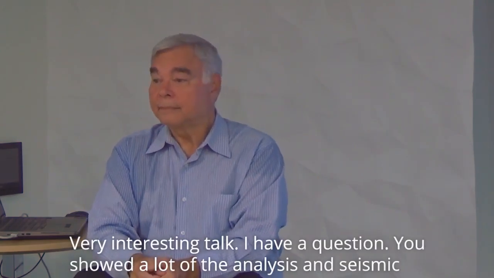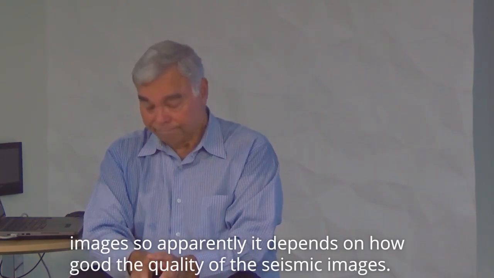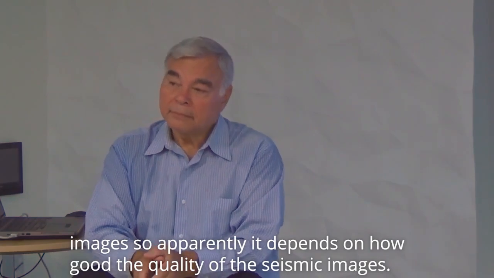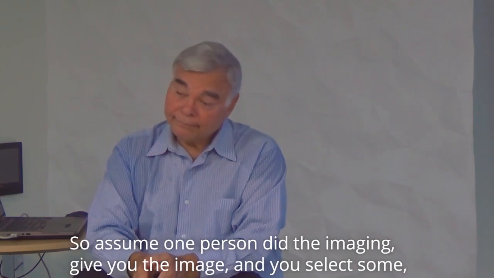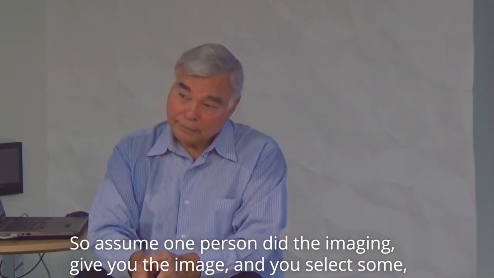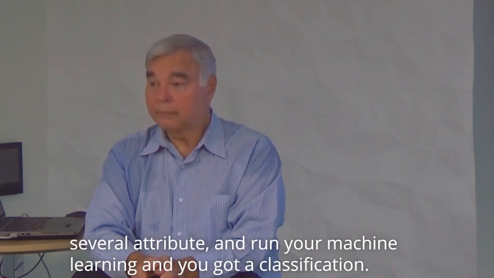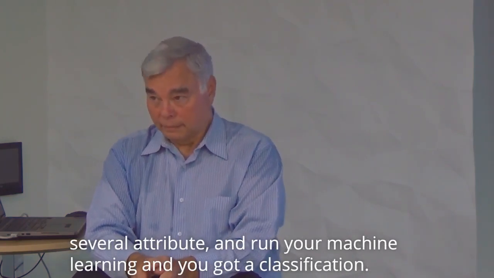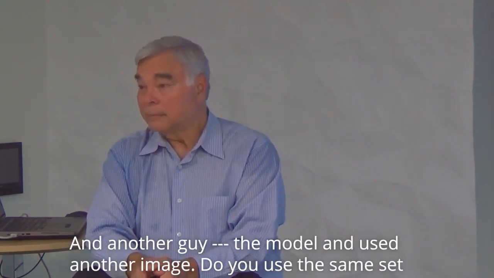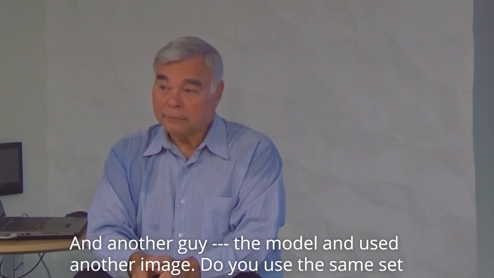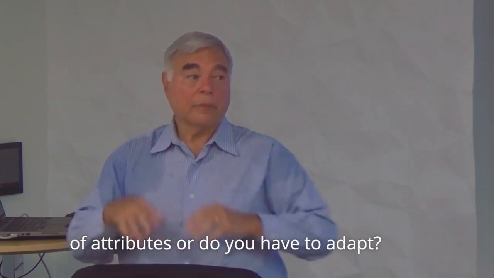Very interesting talk. I have a question. You showed a lot of the analysis on the seismic images. So apparently that depends on how good quality the seismic image is. One person did the imaging, gave you an image, and then you selected several attributes and ran your machine learning, and you got a classification. Then another person improved the model and did another image. So do you still use the same set of attributes, or do you have to adapt?